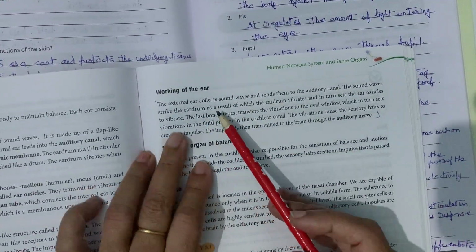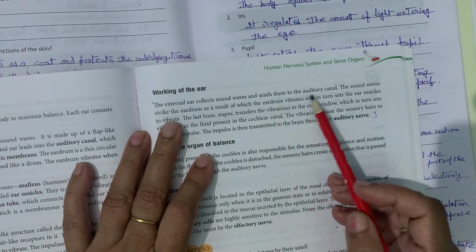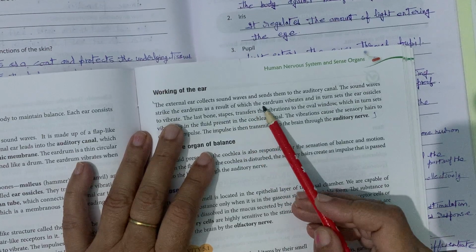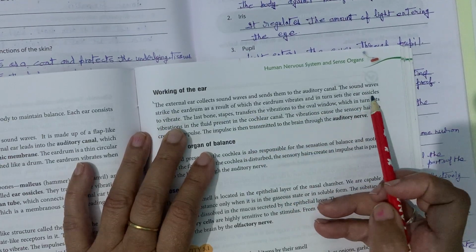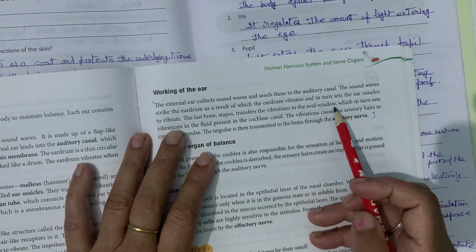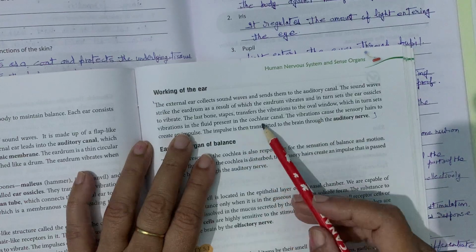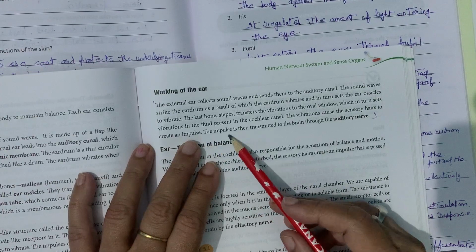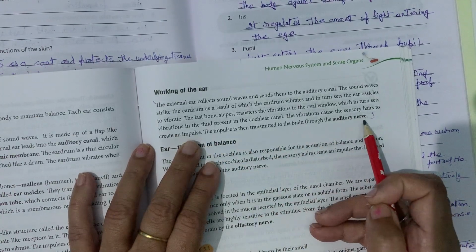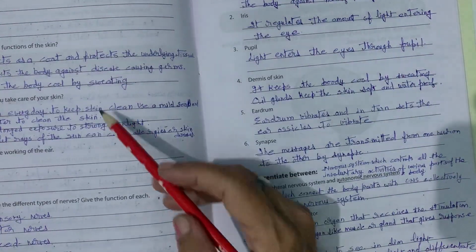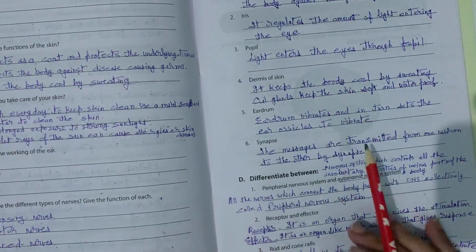Okay, now here is the working of the ear and the structure of a neuron. Working of the ear: the external ear collects sound waves and sends them to the auditory canal. Then the sound waves strike the eardrum, as a result of which the eardrum vibrates. The eardrum sets the ear ossicles vibrating, then the vibrations are transferred to the oval window. From the oval window they are passed into the cochlear canal. Then the vibration causes the sensory hairs to create an impulse. This impulse is then transmitted to the brain through the auditory nerve. The structure of the neuron I have told you.